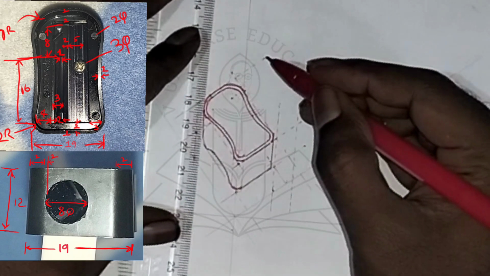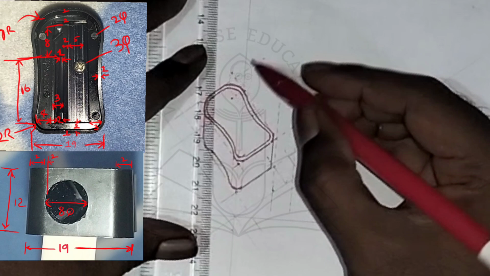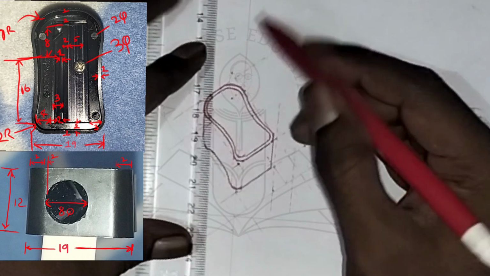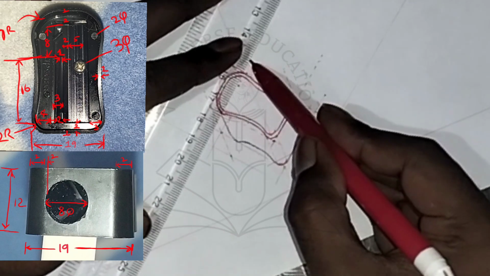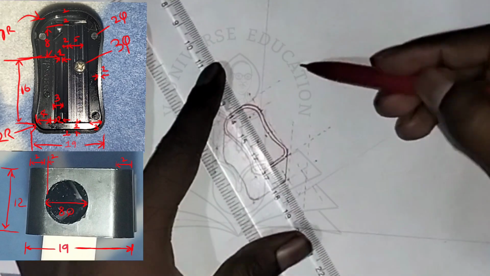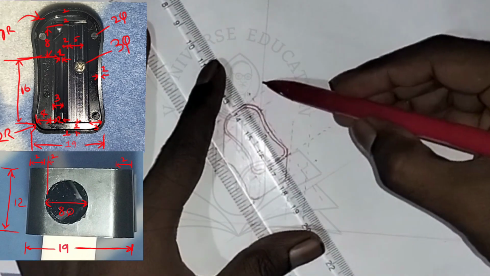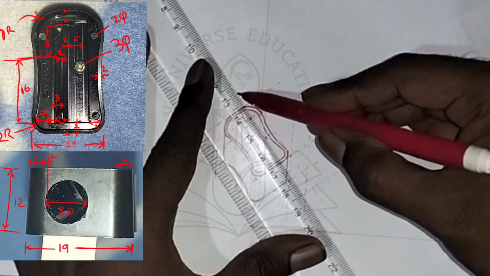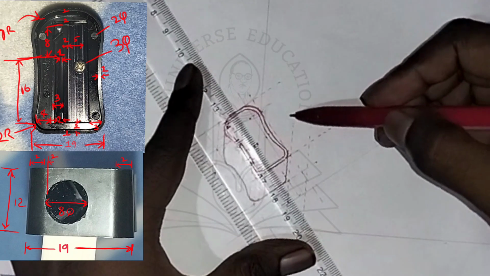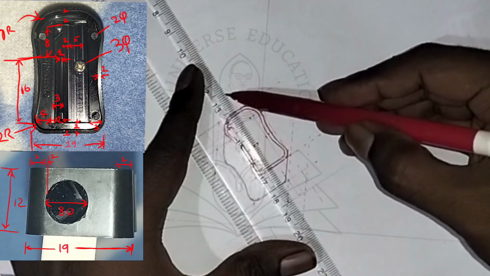So here that depth where the sharpener blade is located, 3 mm distance from the right side, and the thickness of the blade is about 5 mm.